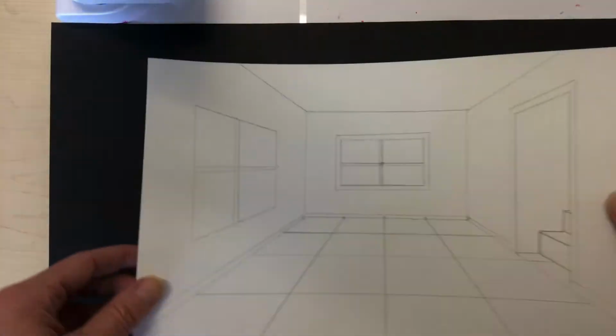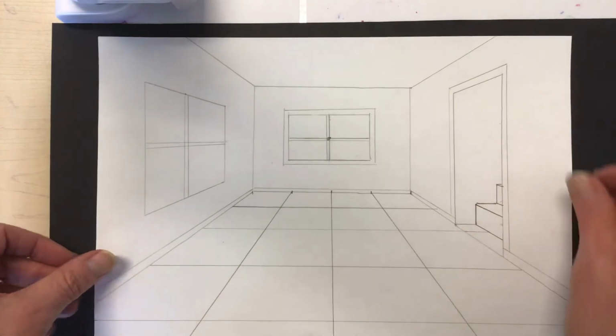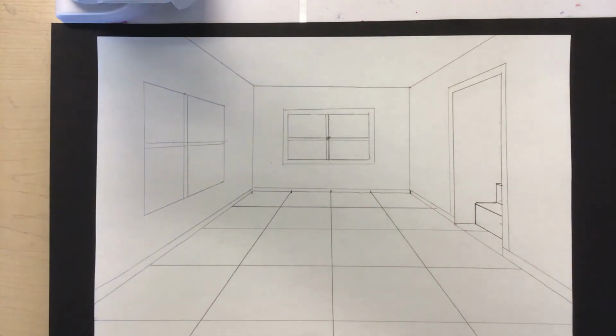Okay, so please use today to really develop and finish adding those surrealist elements to your artwork. When you're done, as always, please share it with me.